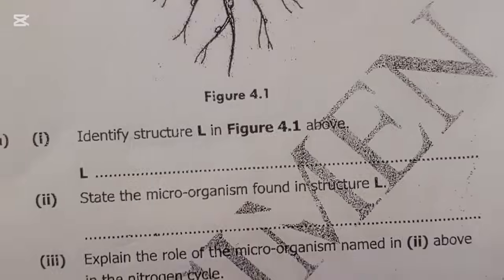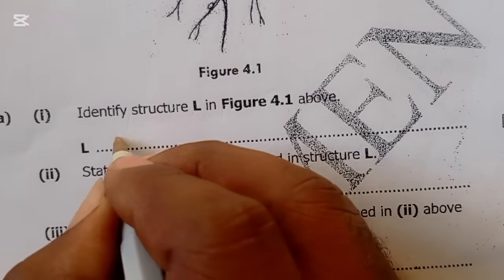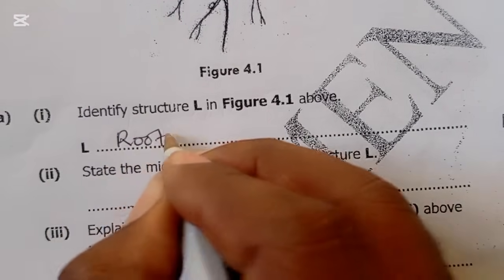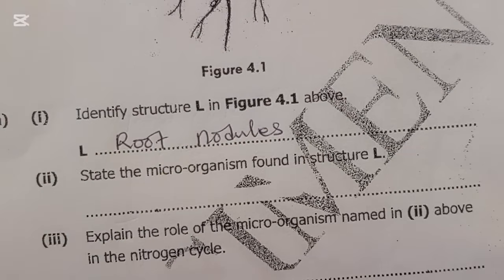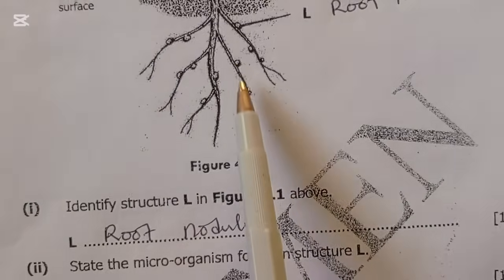So L is called root nodules. We can give examples of leguminous plants such as beans and groundnuts. On the roots, there are these which we call the root nodules.